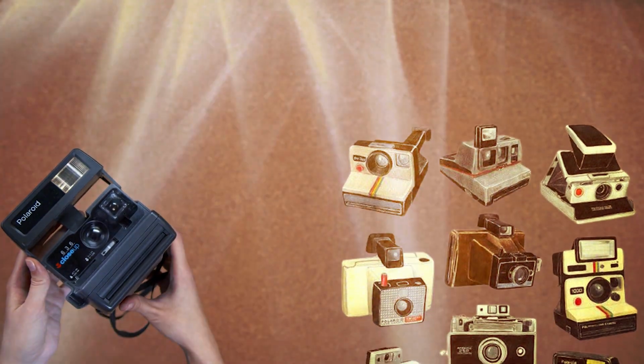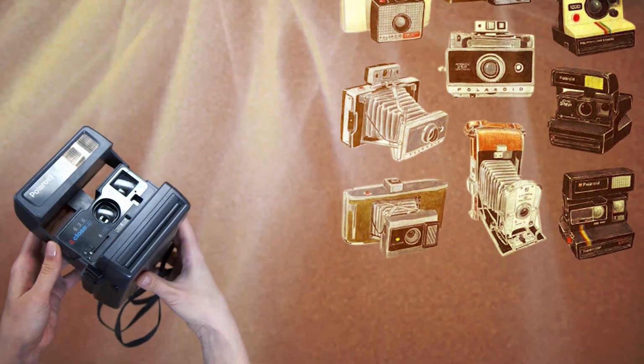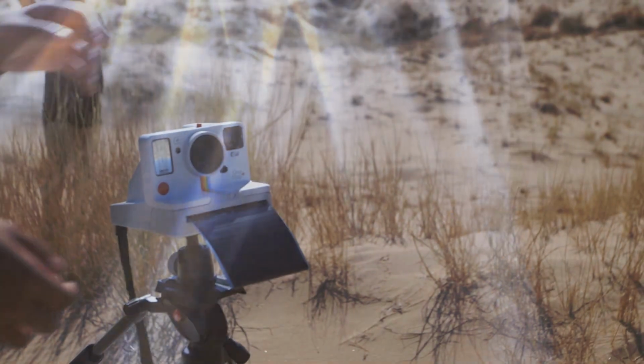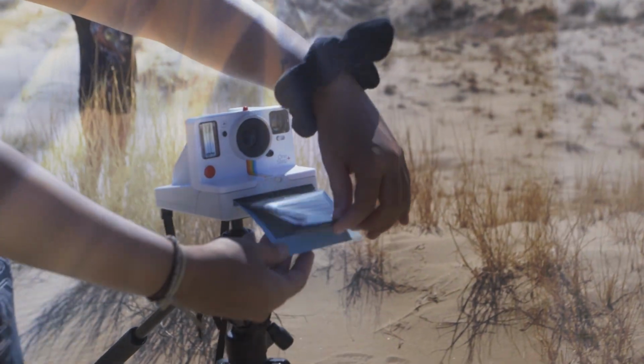1948. This year marked the introduction of the iconic Polaroid instant camera. Called the Land camera after inventor Edwin Land, the first Polaroid camera employed a chemical process that made completed prints in under a minute.